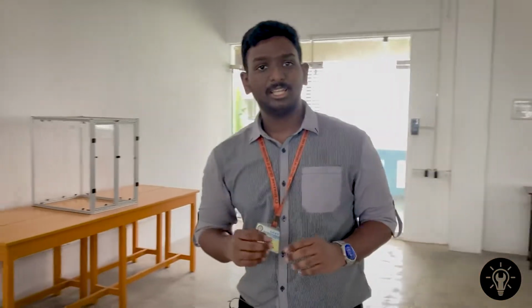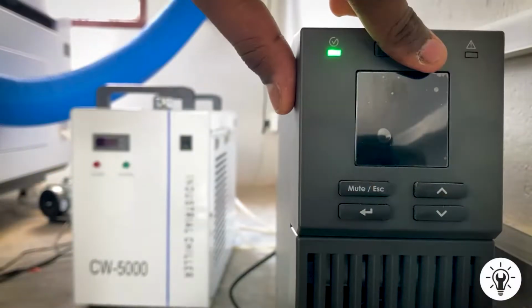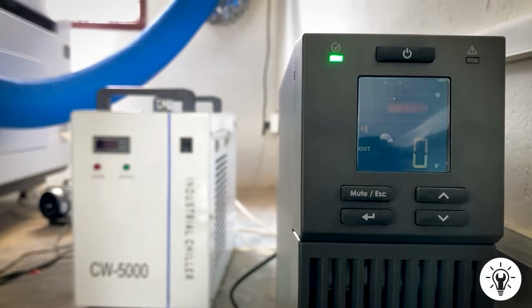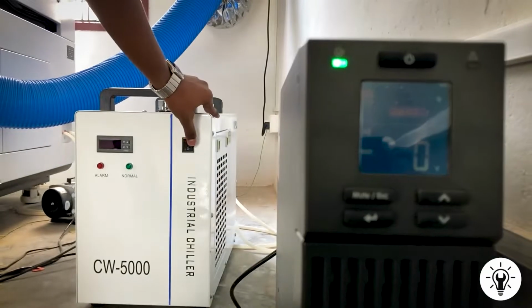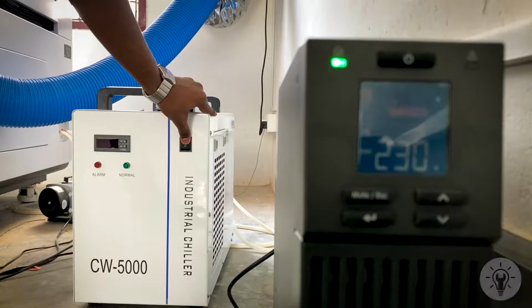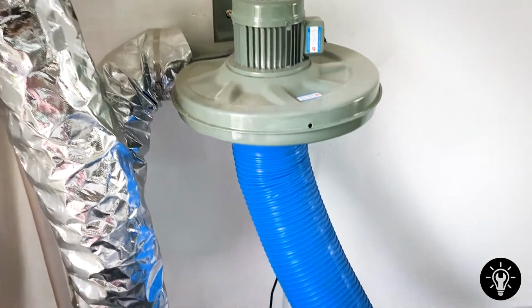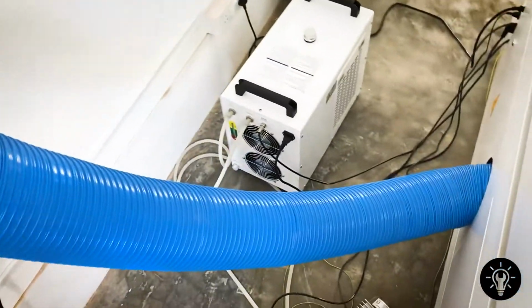This laser cutting machine basically cuts wood, glass, acrylic and plastic. So I'm going to show you the main parts of this machine. First, it uses a UPS, which is used to give power, and a chiller, which reduces the temperature of this machine, and the compressor and the blower, which take out the fumes.